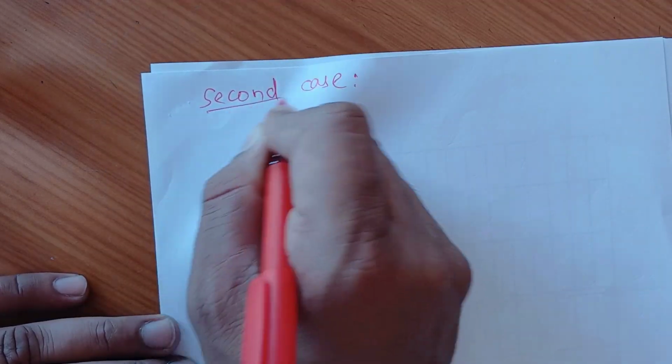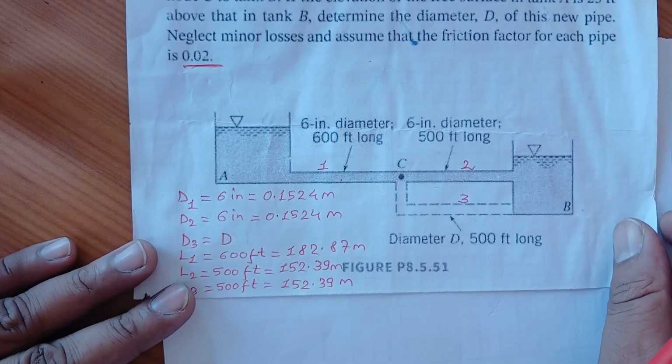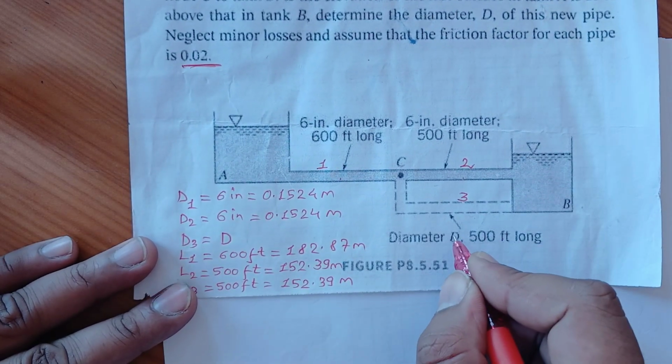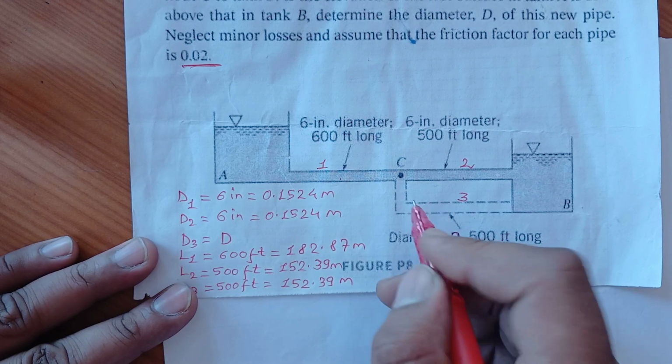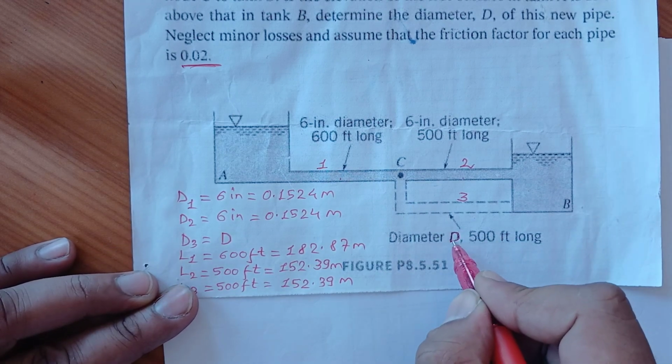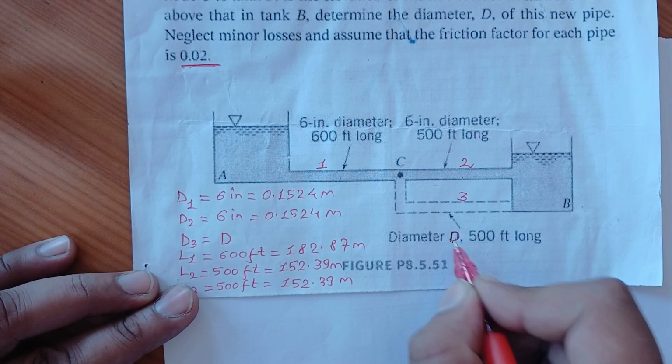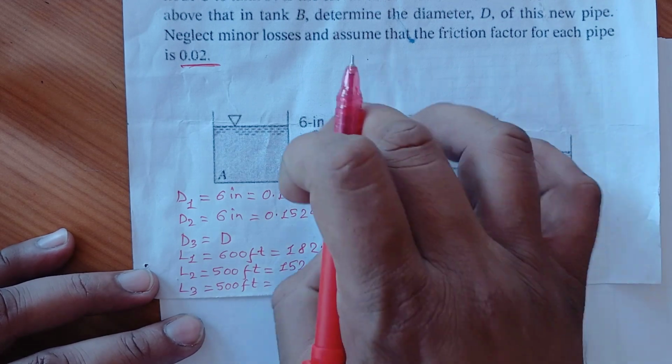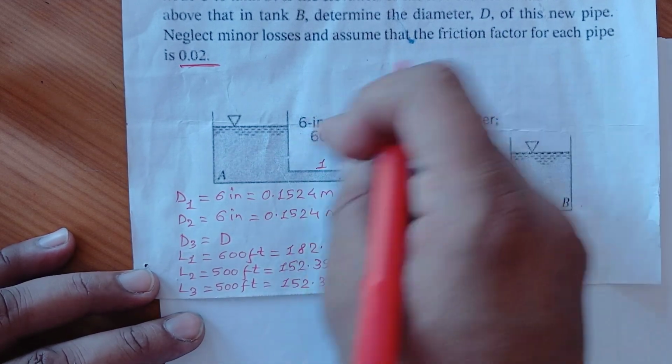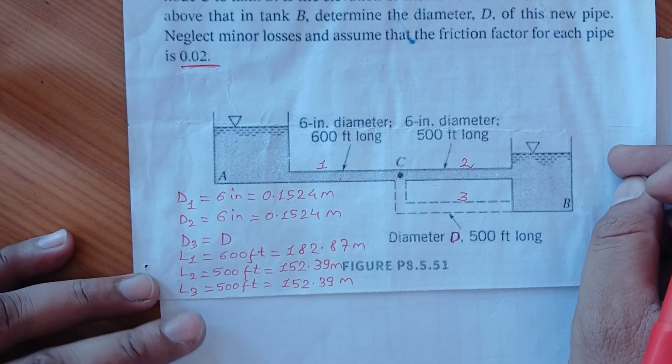In the second case, you can see here a pipeline is added having diameter capital D. A single pipeline is added from the point C having diameter capital D, and we are supposed to find out this diameter. And let's go to find out the total head loss of the compound pipeline system, and let's apply the concept of equivalent pipe.